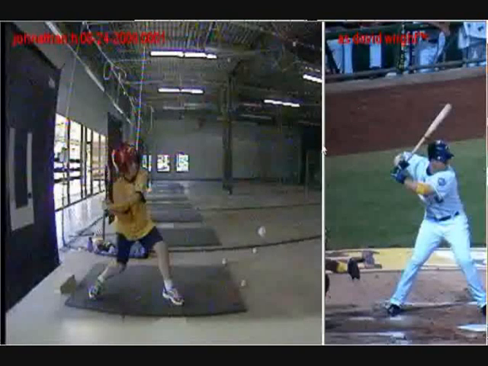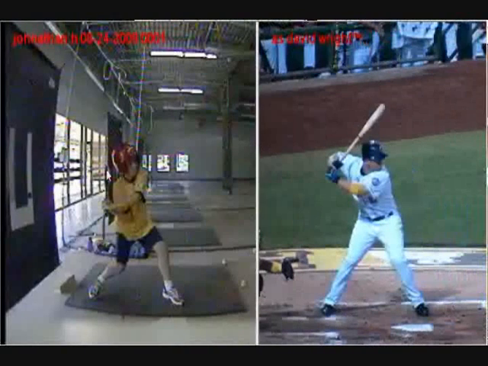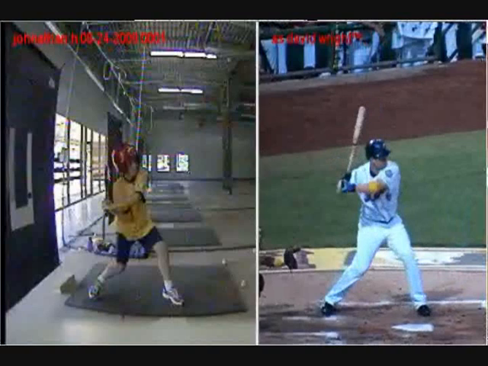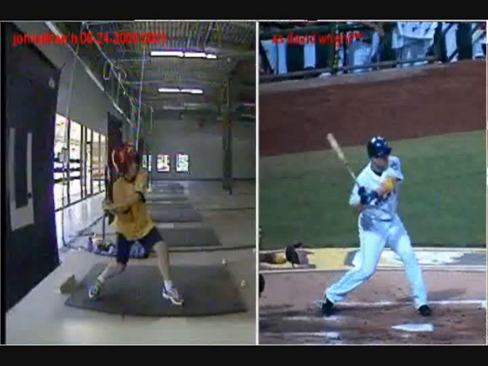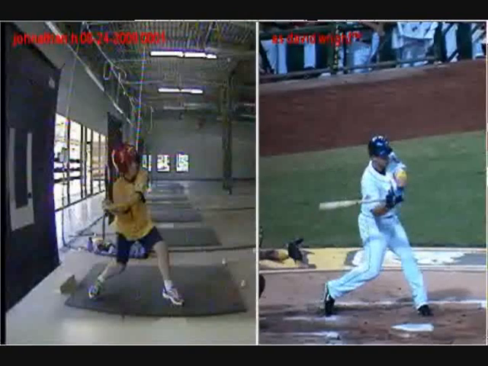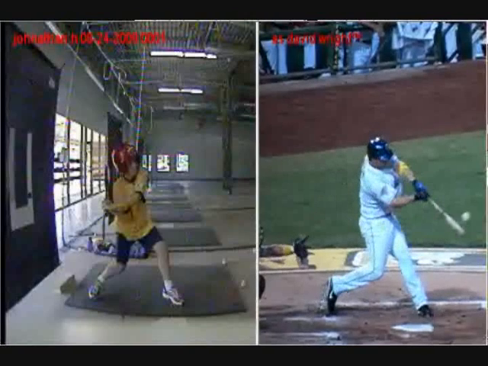Now going over to the right hand side, David Wright right here is going to take an inside pitch, but I want you to notice where his hands are moving to. His elbow is moving down, but those hands are out in front of the elbow right here, because he knows he has to get those hands out front to catch that ball right there.